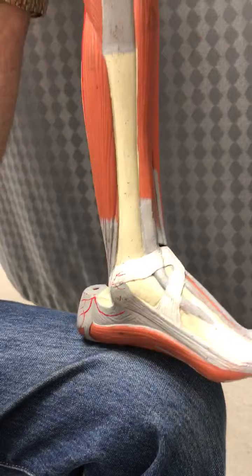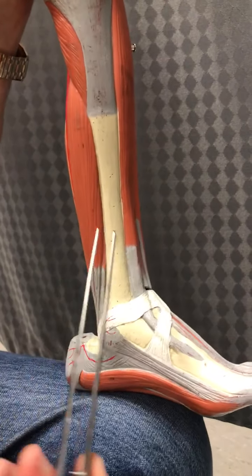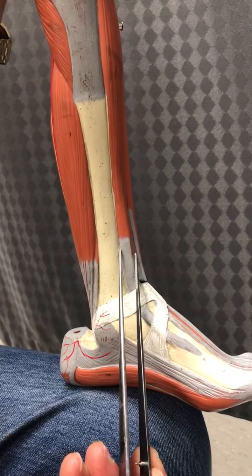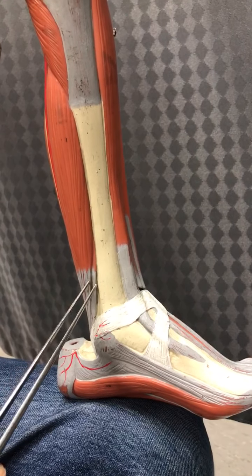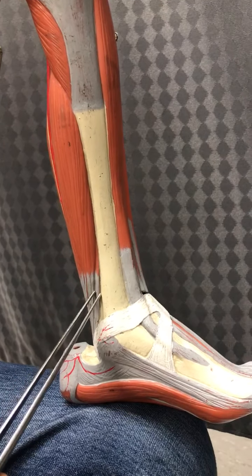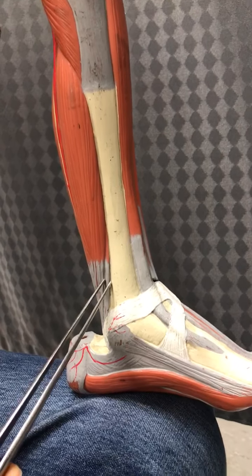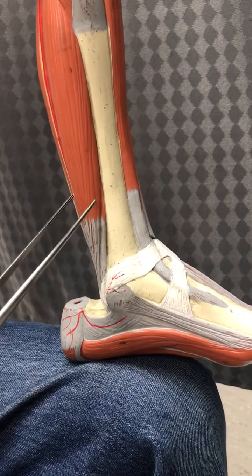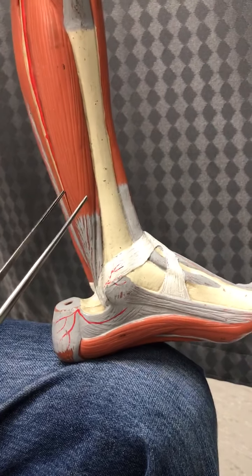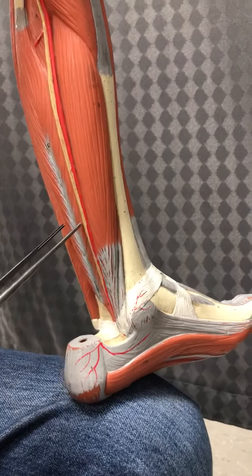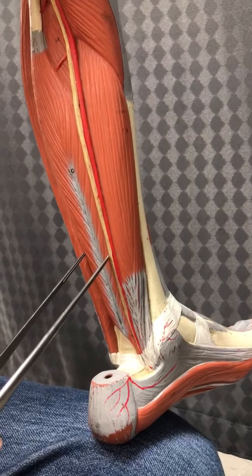And posteriorly, if this is the tibialis anterior, then this tendon and muscle above it would be the tibialis posterior. Adjacent to it, the flexor digitorum longus, and posterior to that, the flexor hallucis longus.